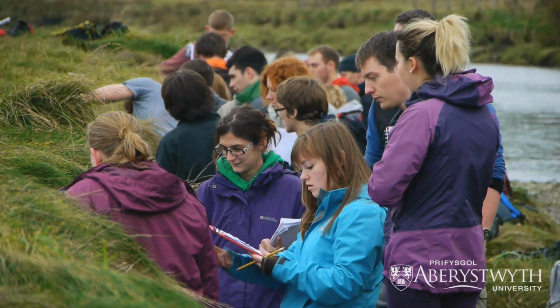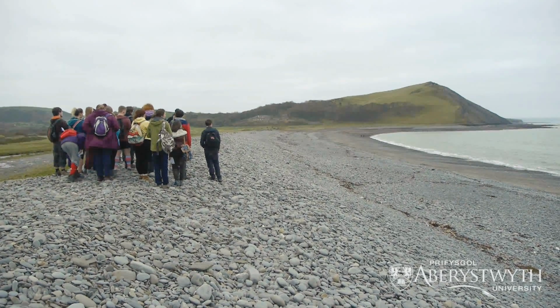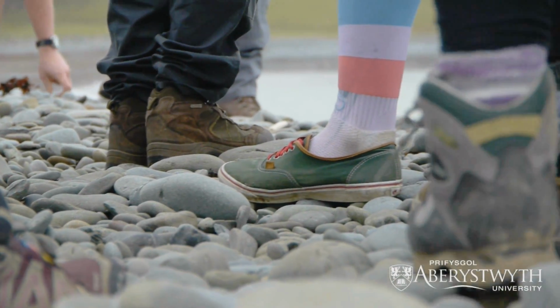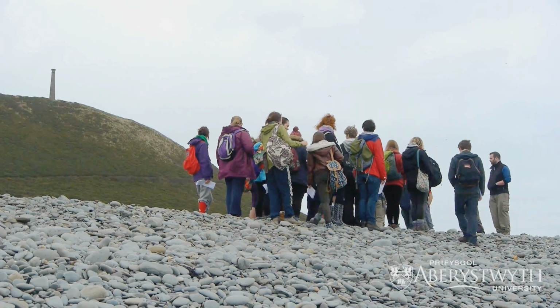This is an academic exercise, but it's also of growing practical importance as well. Things like Natural Resources Wales, Ceredigion County Council, other statutory agencies charged with managing the environment, and these kinds of skills that they learn in a course like this can be put into practice in the workplace as well.